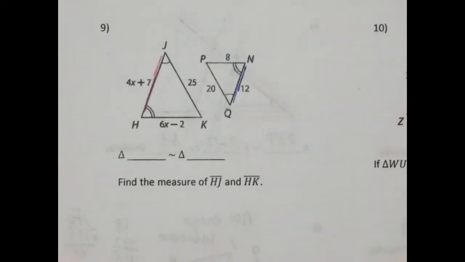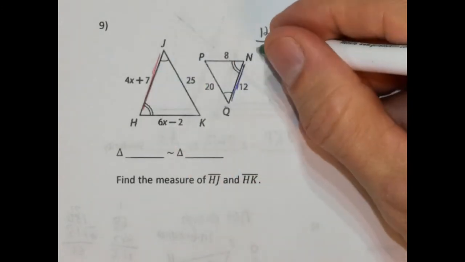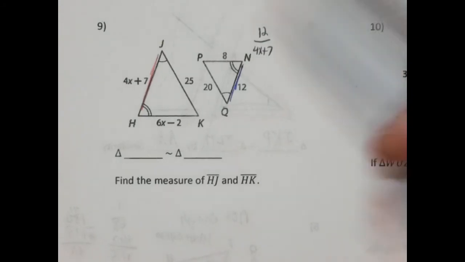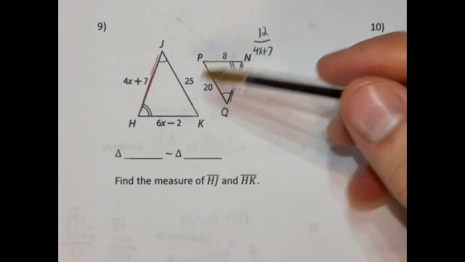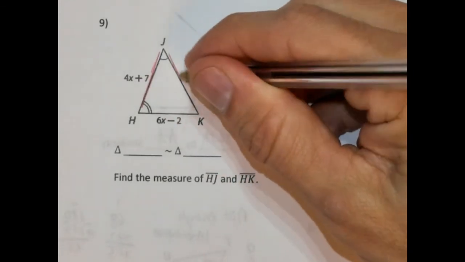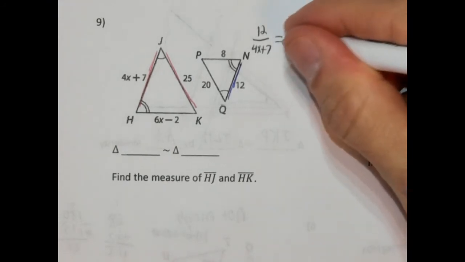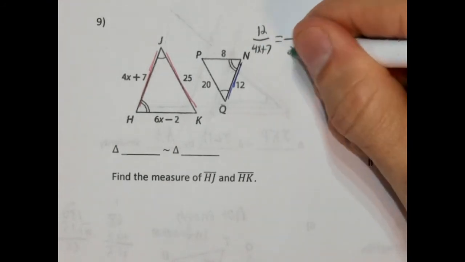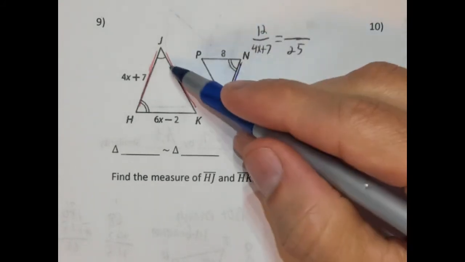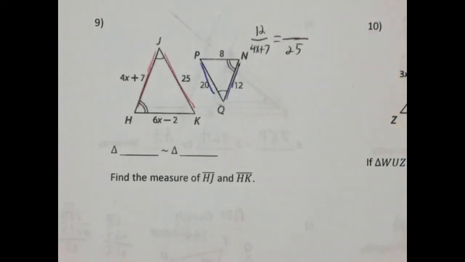Okay, so we're going to have blue over red, so we're going to have 12 over 4x plus 7. And then we want to pick a pair of sides that doesn't have a variable in it. So we're going to pick 25 since this other side has x in it. So we're going to put 25 here, and 25 is going to be on the bottom because the red's on the bottom. And this is between the 1 and the none. So the 1 and the none here would be 20.